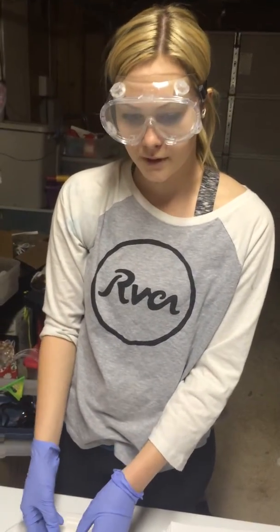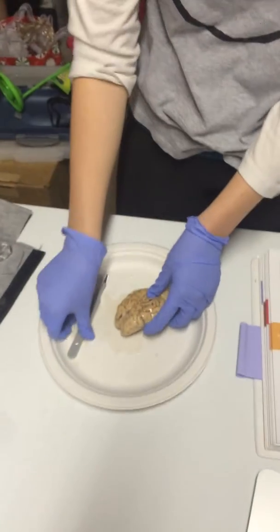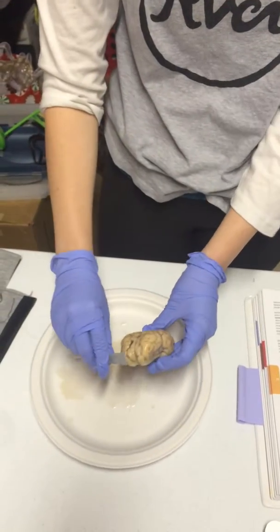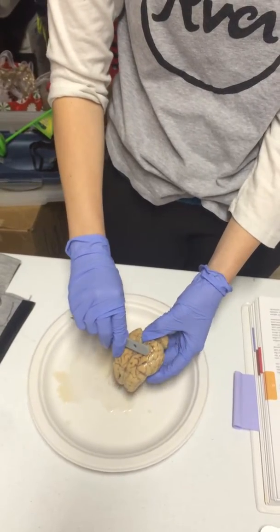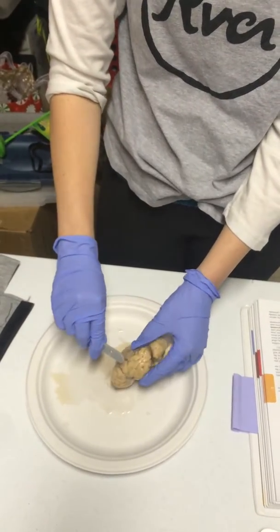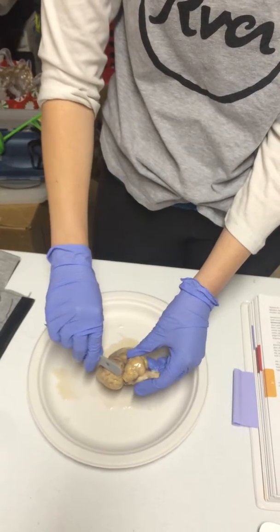So this is our week 5 sheep dissection. So if we come down here, we have the different lobes. We're going to start out with our frontal lobe right here. We have our parietal lobe. On the side we have our temporal lobe, and in the very back we have the occipital lobe.